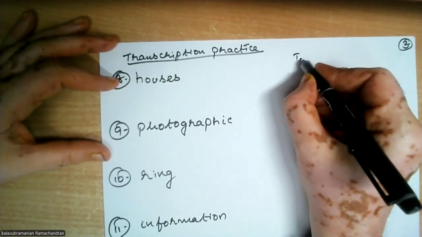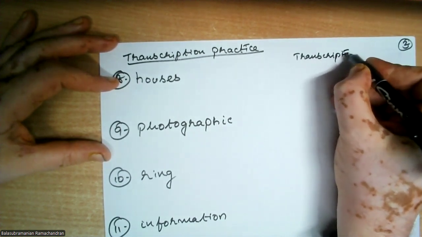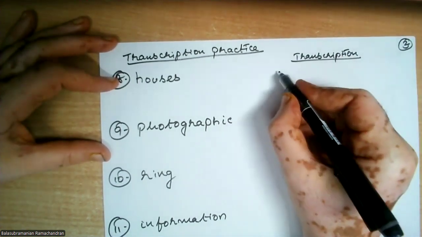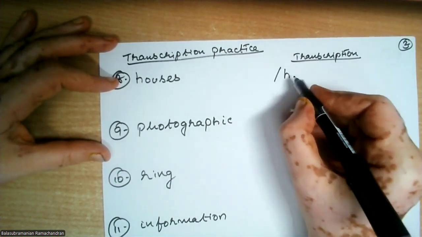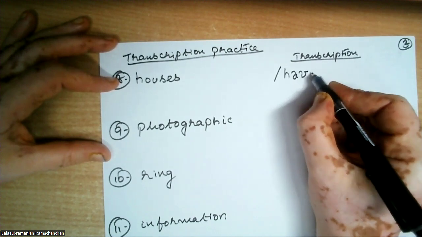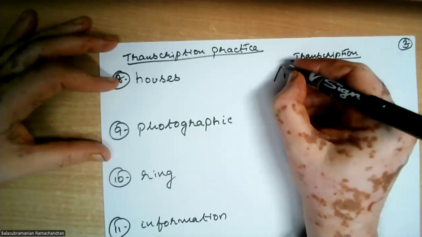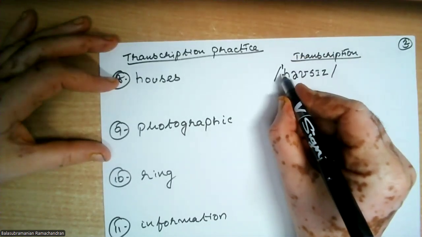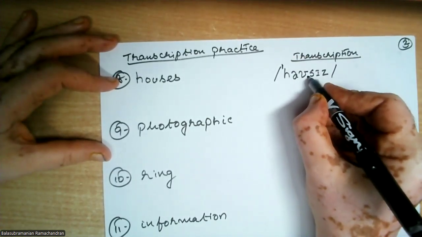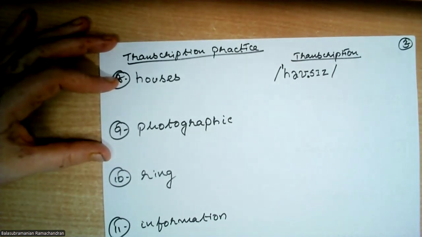So the transcription I'm writing here: houses, in slanted lines. This is the stress syllable.